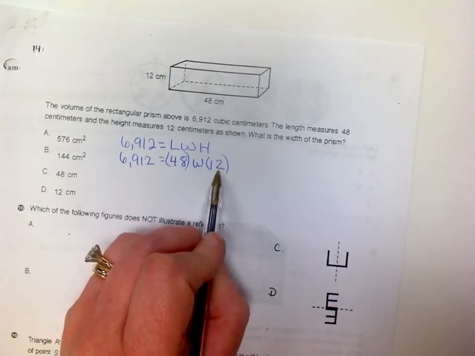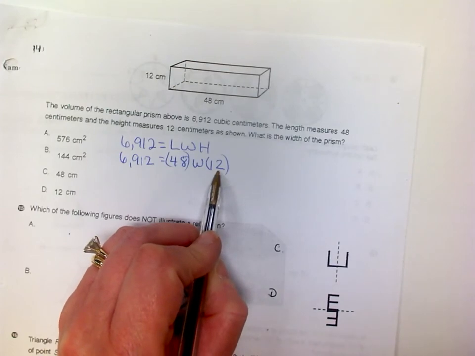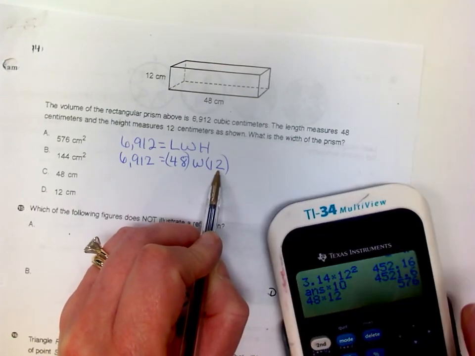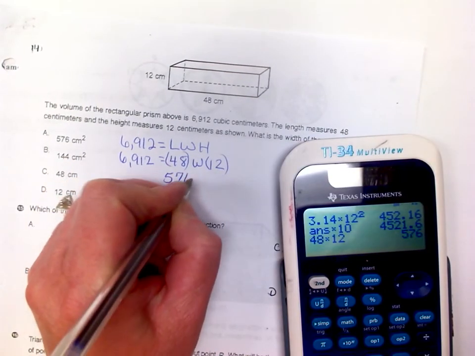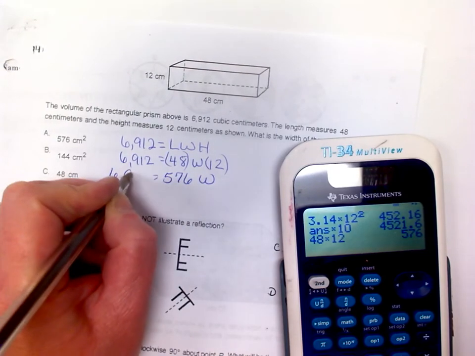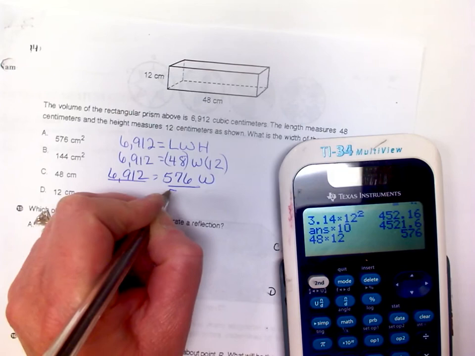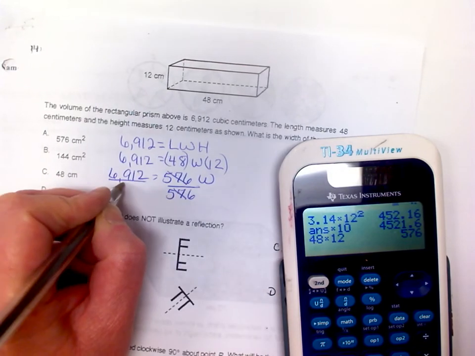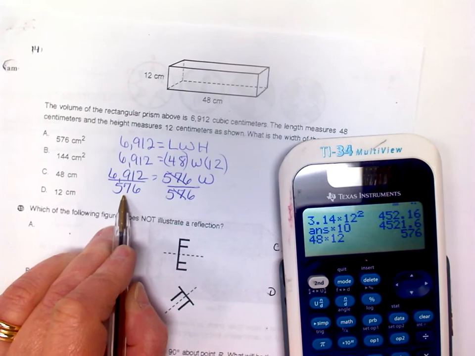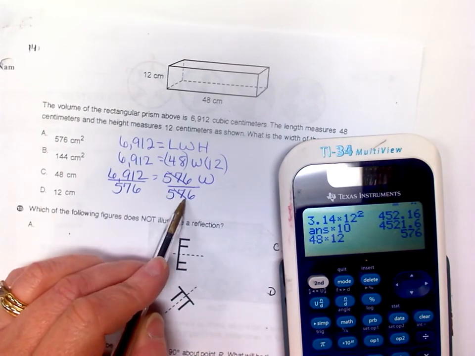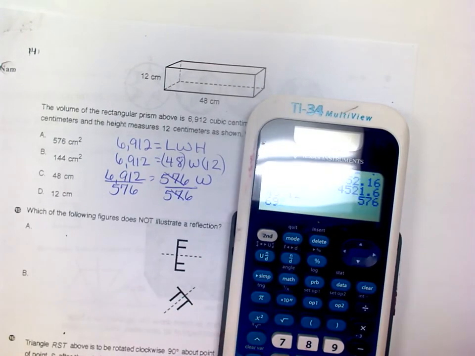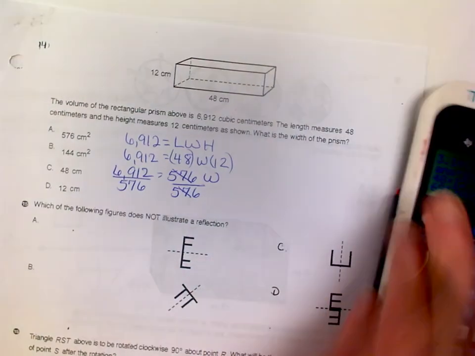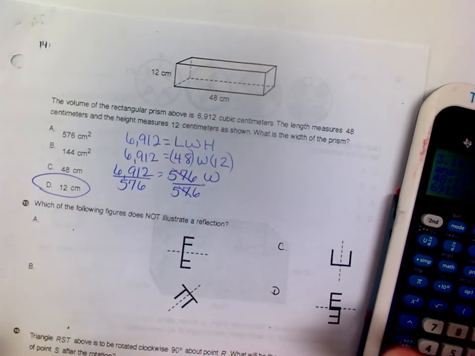So we can multiply these numbers together, and 48 times 12 is 576. We still don't know W, but we do know our volume. So to isolate the variable, we would divide both sides by 576. Those cancel out because they would become 1. And 6,912 divided by 576 is 12. So D is the correct answer.